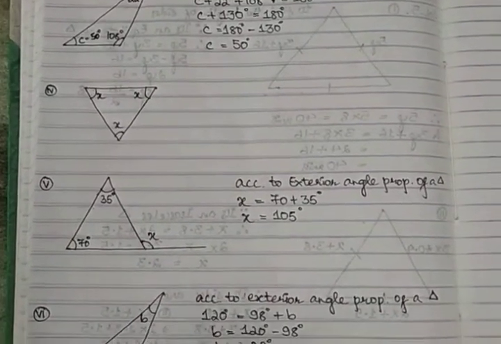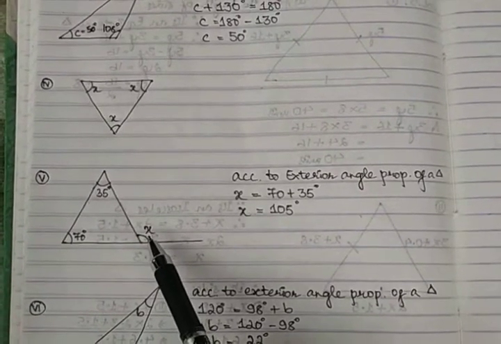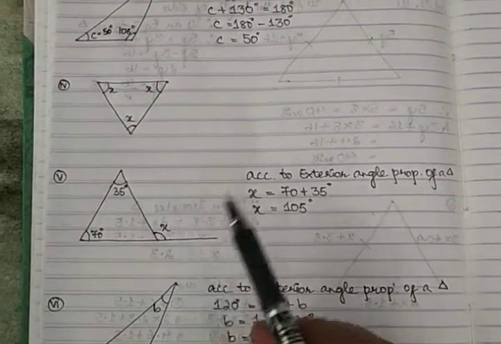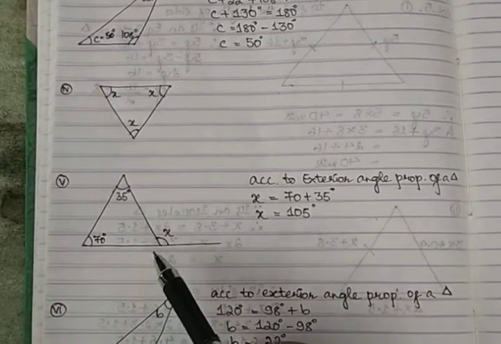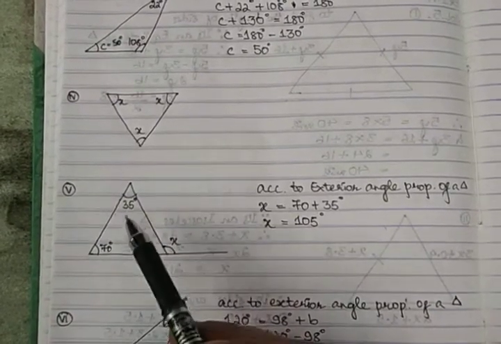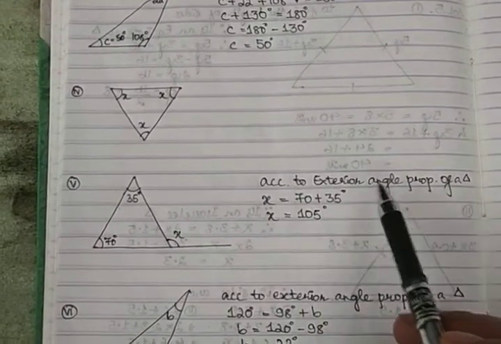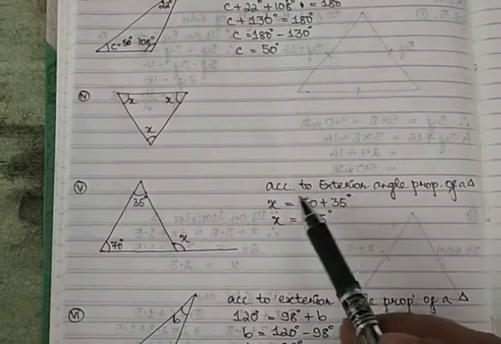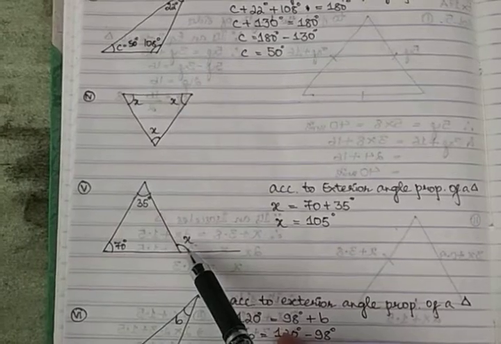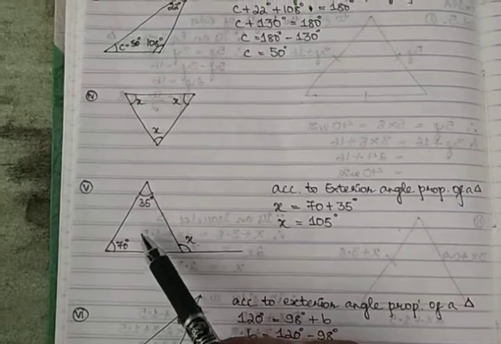Now here comes one exterior angle. See, this is an exterior angle, isn't it? Now what have we learned about an exterior angle? We learned from the exterior angle property of a triangle that an exterior angle will be equal to the sum of its interior opposite angles. That's what we learned, isn't it? So that is what I have written here. See, according to the exterior angle property of a triangle, X, that is the exterior angle, will be equal to the sum of its interior opposite angles.